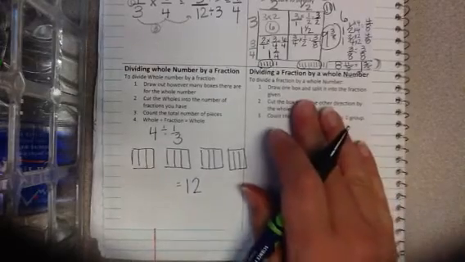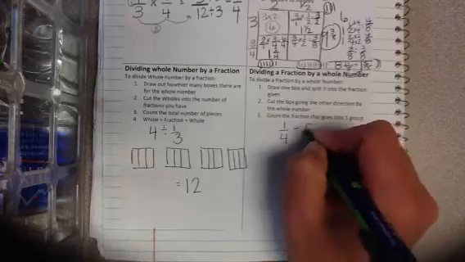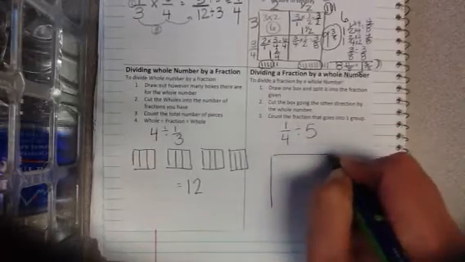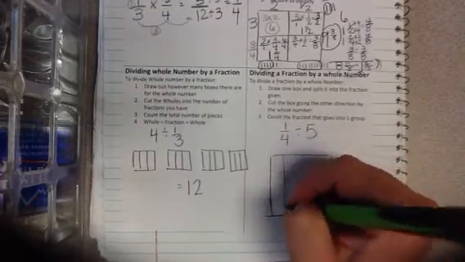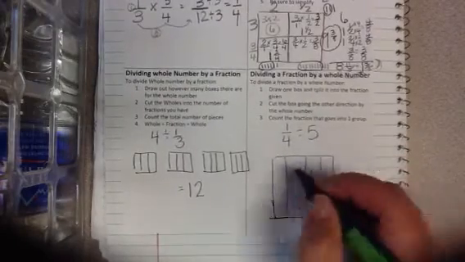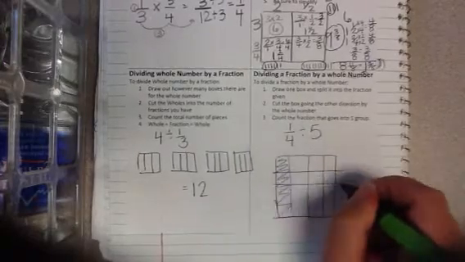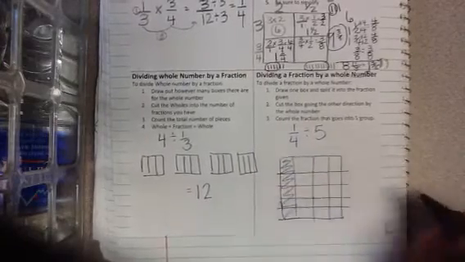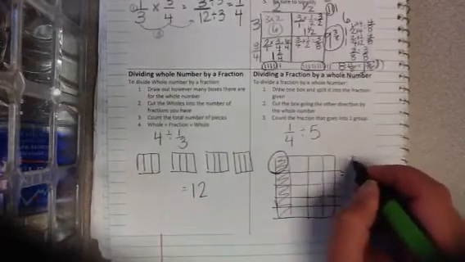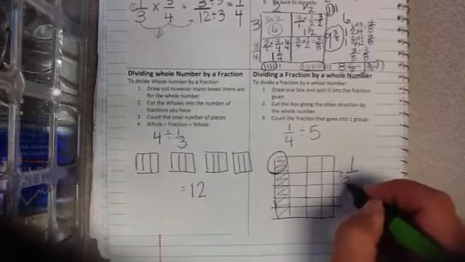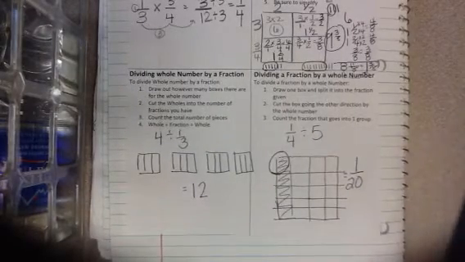Okay. So this one I'm going to be doing my fraction divided by a whole number. Draw the first one. Right? 1, 2, 3, 4. Split them into 1, 2, 3, 4, 5. What's my answer? One group out of 20. 1 out of 20. So for the rest of this week, we're going to be practicing these.